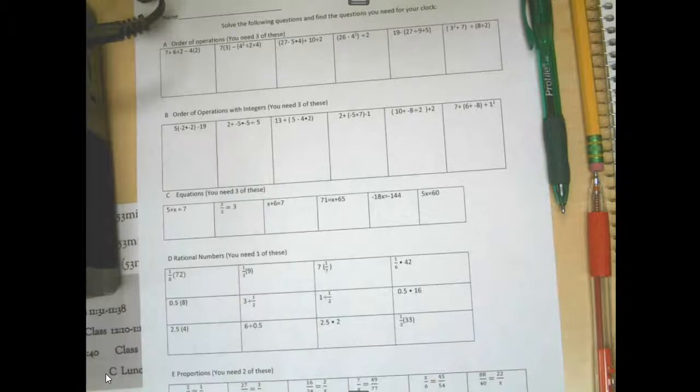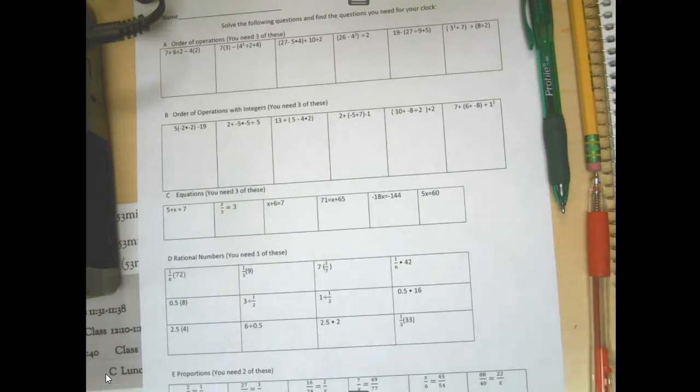This is part 1 of your project. You're going to solve each one of these questions. The answers will be 1 through 12. If your answer is not 1 through 12, you've done something wrong. If your answer is negative, you've done something wrong.